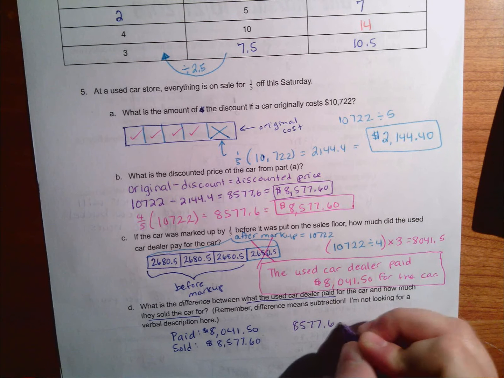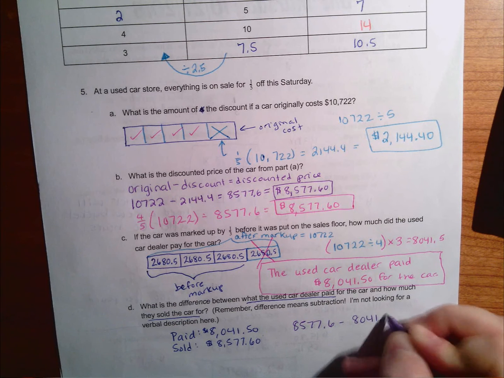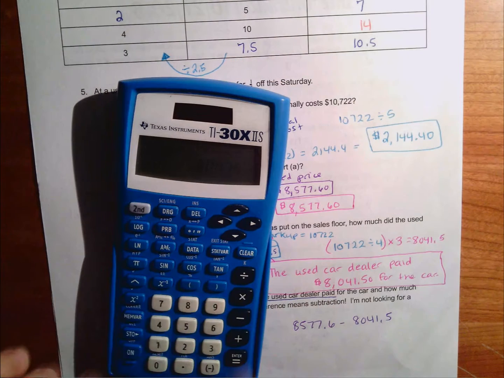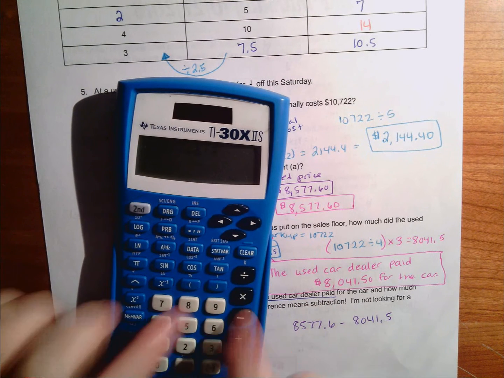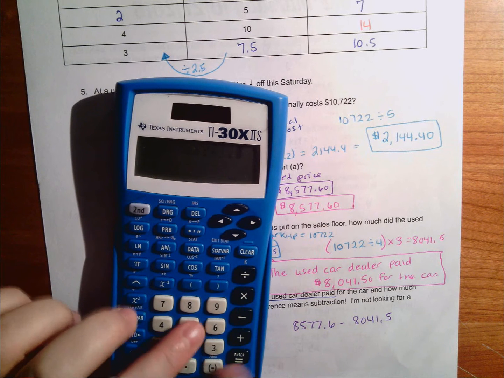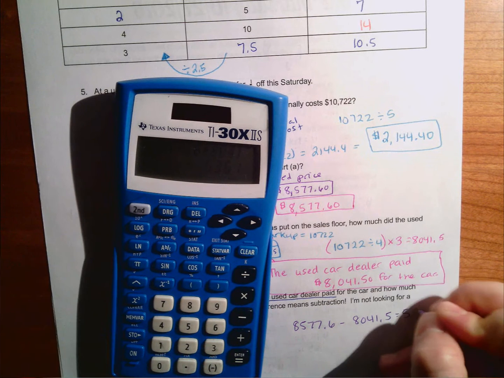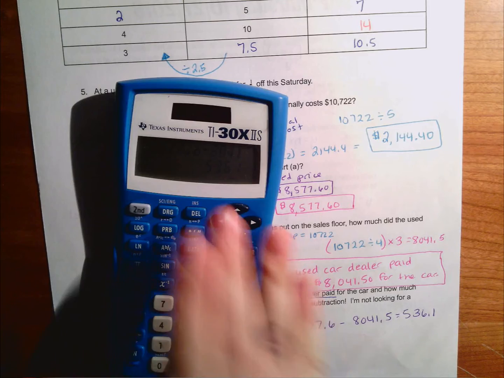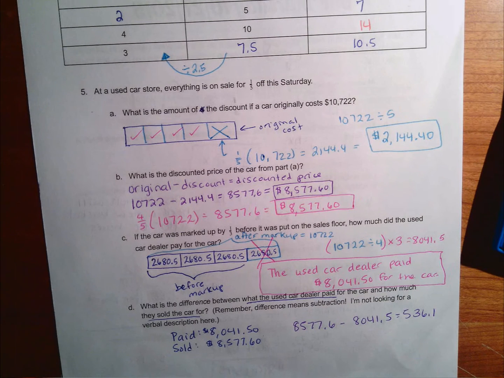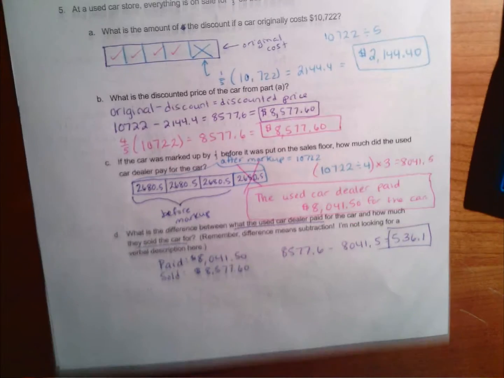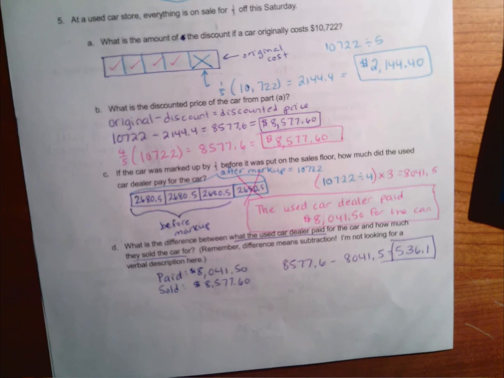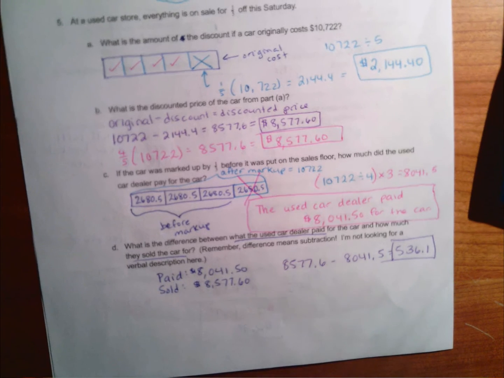So when I find the difference between those numbers, I'm going to take 8,577.6 minus 8,041.5. I know you can do that without a calculator, but we don't have to. 8,577.6 minus 8,041.5 gives me 536.1. That's the difference. But we're talking about money. And I know I'm not looking for a verbal description, but I do want you to know what that means. So I am going to write out a sentence. You need to at least write it out as a dollar amount.